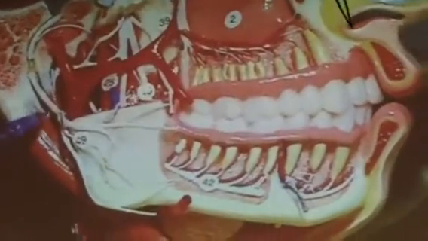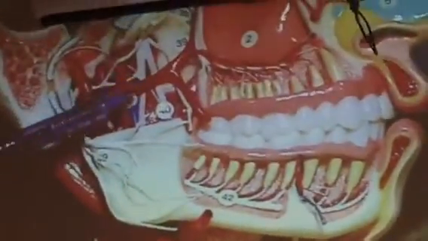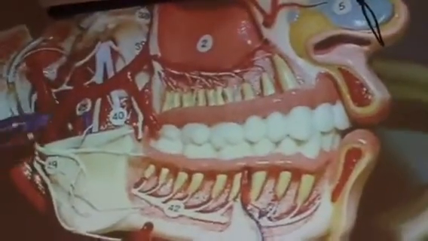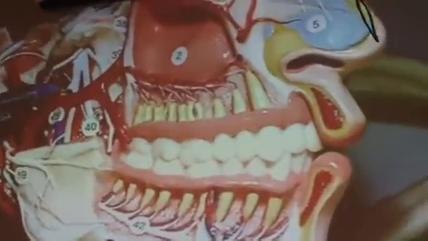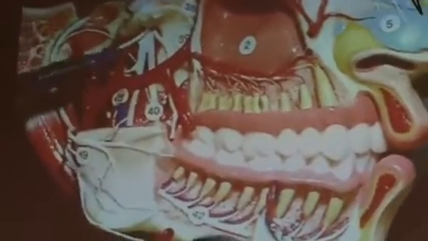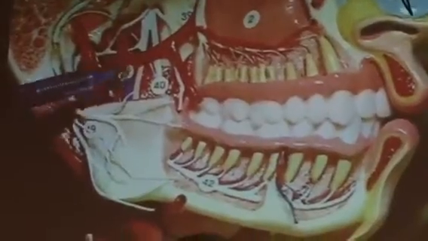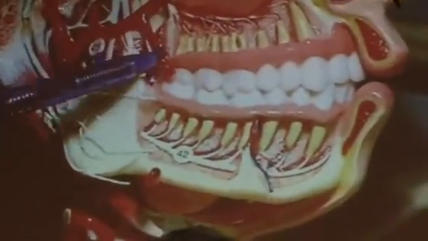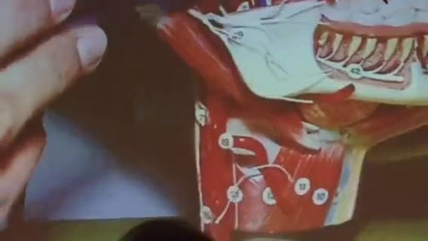Apart from that, you can see the branches of the maxillary artery. Here you can see the maxillary artery very clearly. The ascending branches are located here. It's middle meningeal artery going to the foramen spinosum. This is inferior alveolar artery. This is posterior superior alveolar artery. And if you turn this way, you can see the medial pterygoid muscle here. You can also see the lateral pterygoid muscle there.